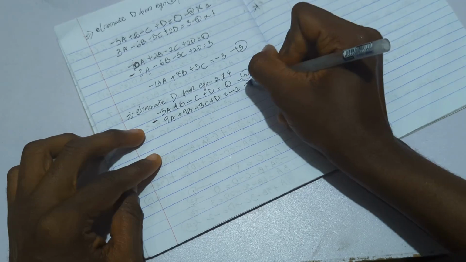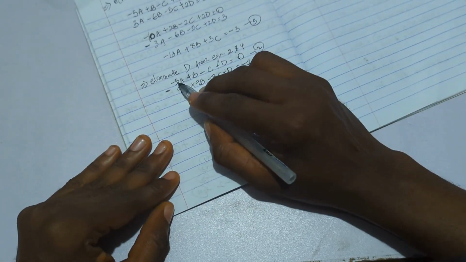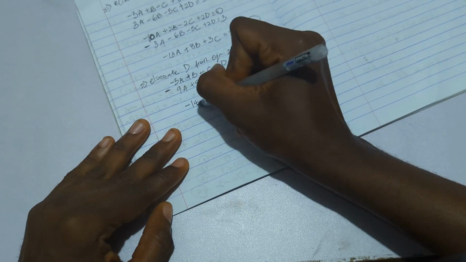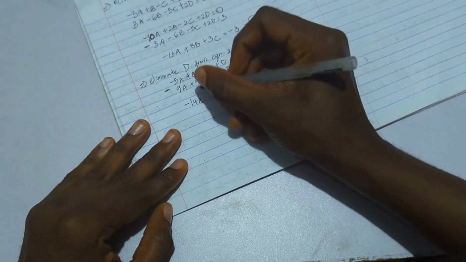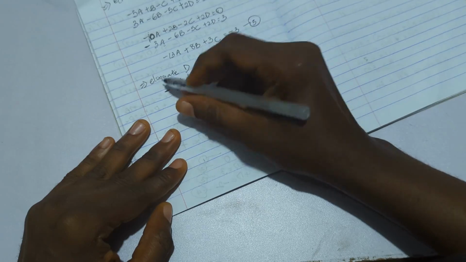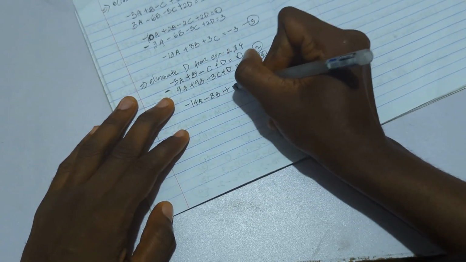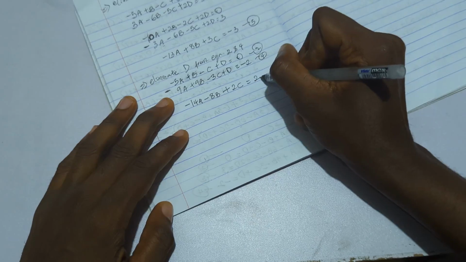This was equation 2 and this is equation 4. So if we subtract it so as to eliminate d, what do we have? Minus 5a minus 9a will give us minus 14a. Now b minus 9b will give us minus 8b. Now minus c plus 3c, because this is minus minus, that's going to be plus 2c equals 0 minus minus 2, which is 2.